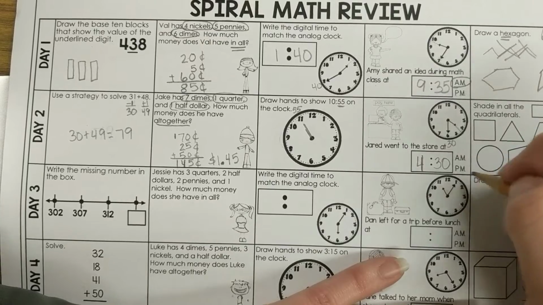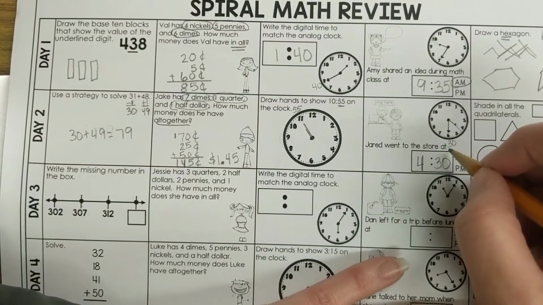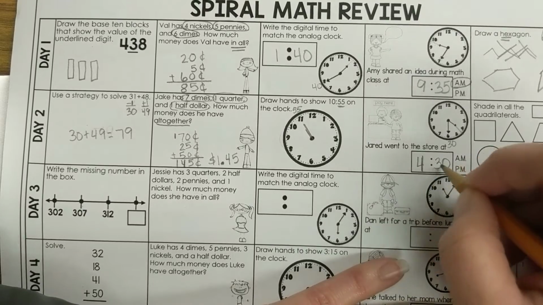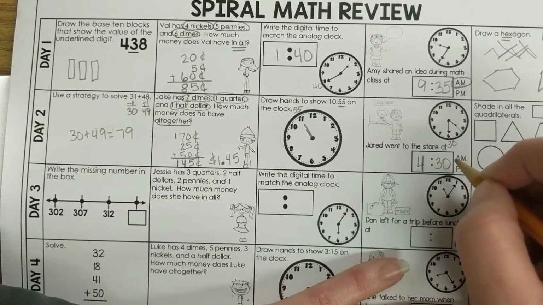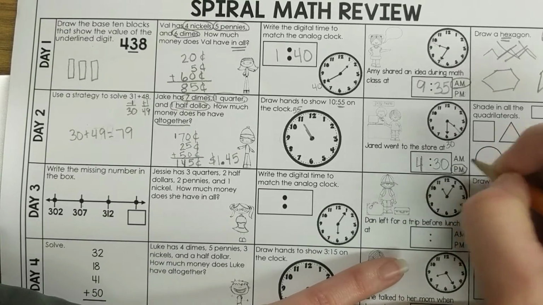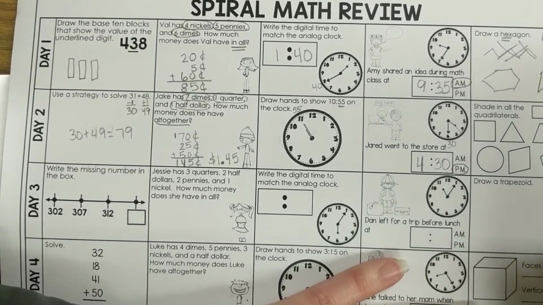Now I need to decide AM or PM. If he's going to the store, remember, we usually wake up around 6 a.m. and we go to bed around 8 p.m. So 4:30 would make sense that he would go to the store at 4:30 p.m. He's probably still asleep at 4:30 a.m.